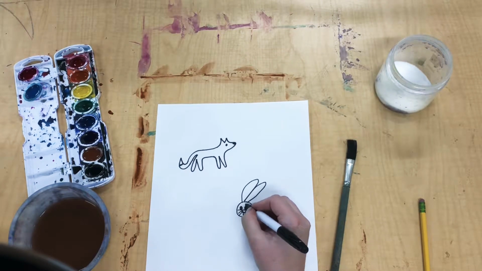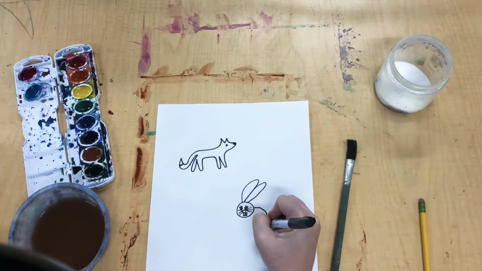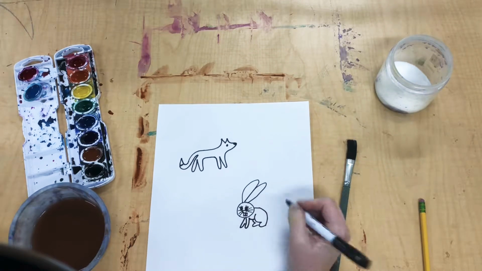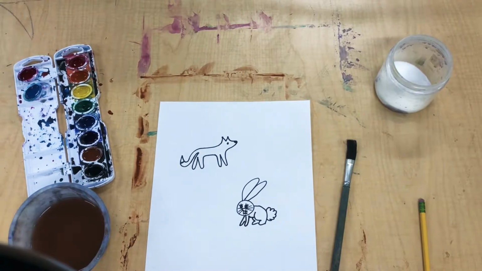I'm going to give it eyelashes just because I want to. And then a little bunny body. And I can't forget my bunny's little cottontail. So there's my bunny that would burrow under the ground.